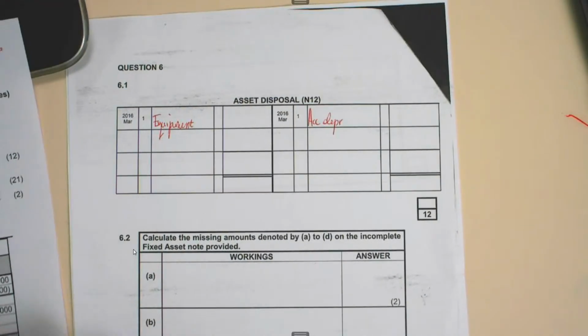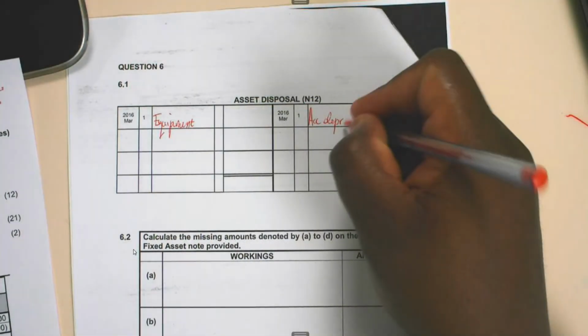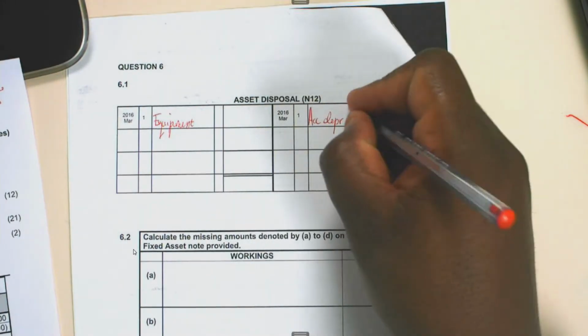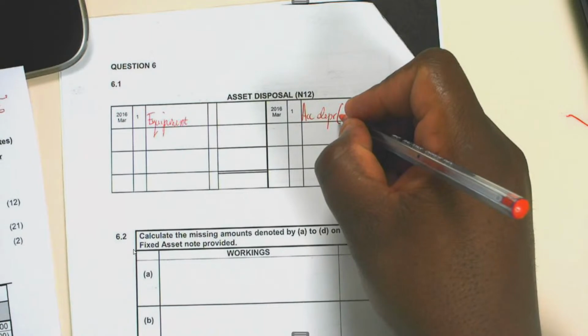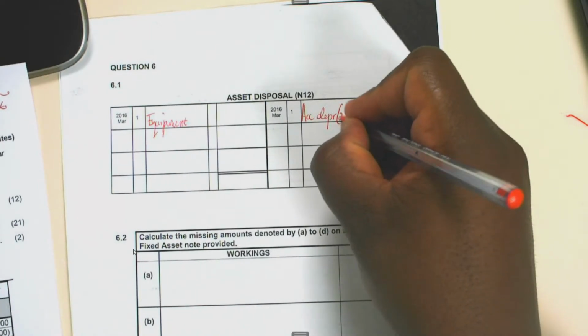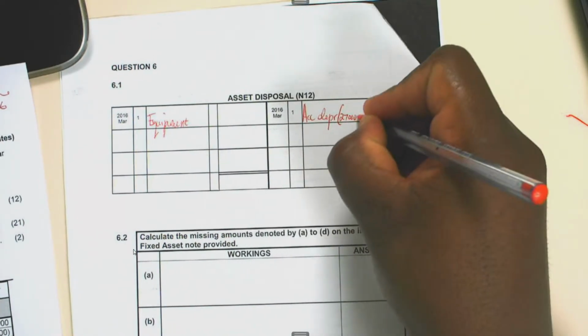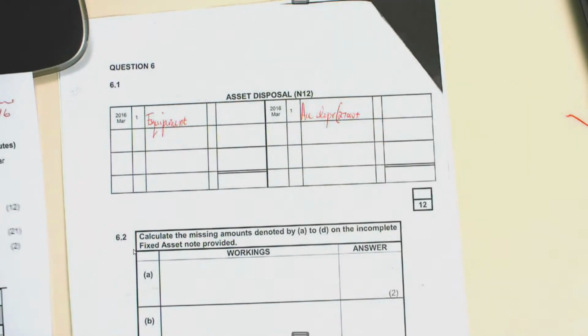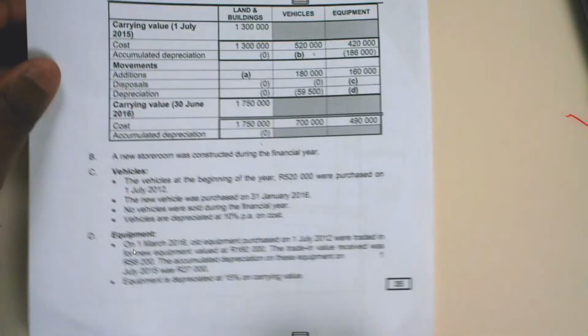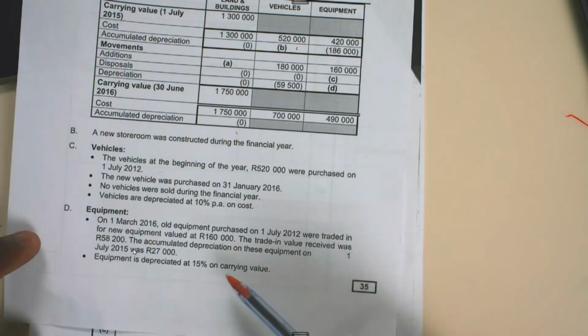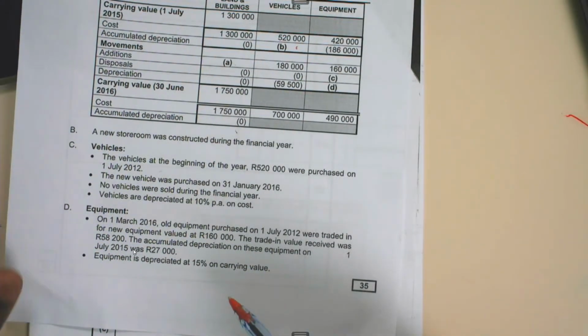Let's quickly record that. Remember I said, on the credit side, it will be the accumulated depreciation to date. In this case, it is 27,000. It means we must calculate the current year's depreciation.